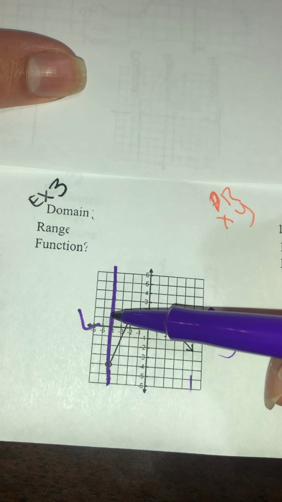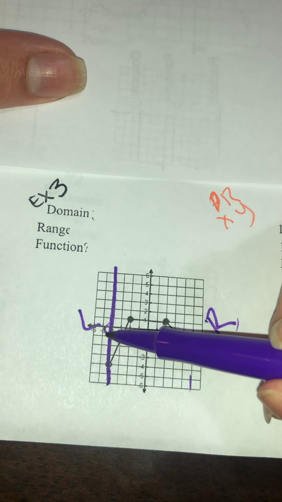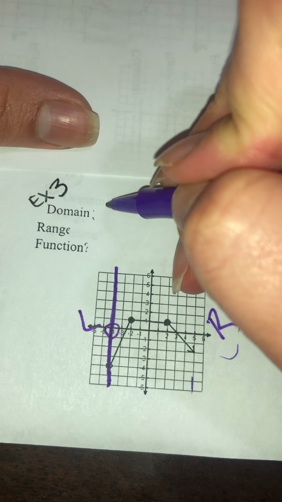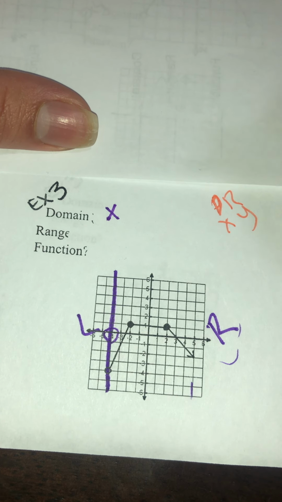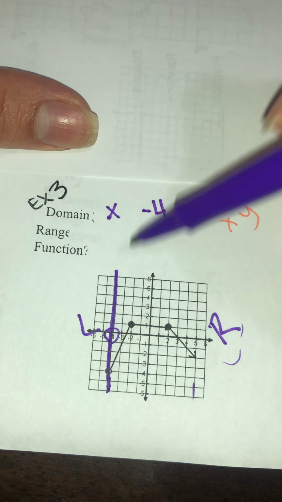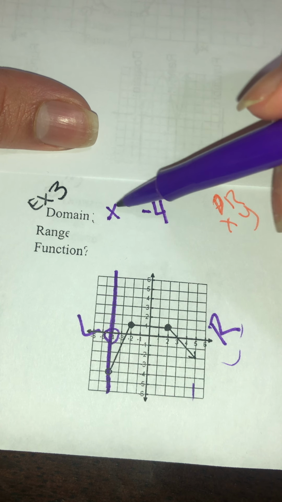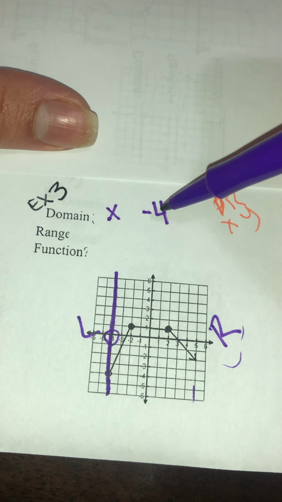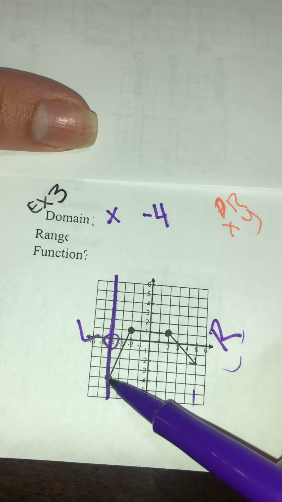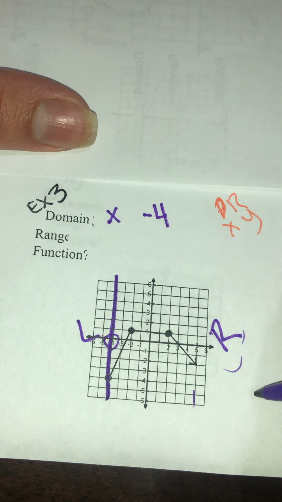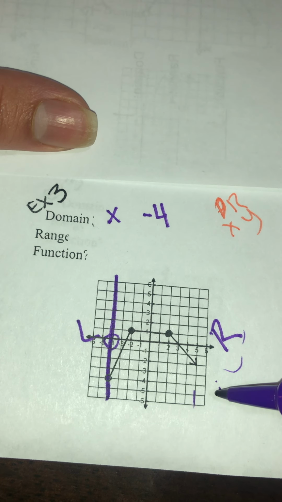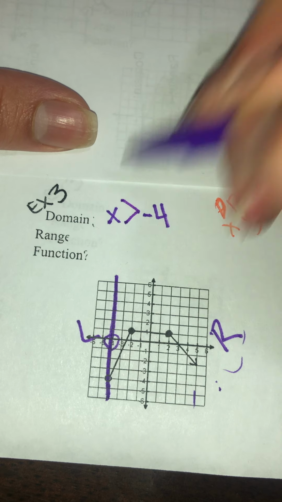Well, what does that mean? Okay, that just means that this is the only border I have, which is at -4. Okay, so our domain is x values, and we have the number -4. Now, where is it going? Notice that I wrote my x first because I only have one border. So now we have to figure out, well, where is the graph going? Well, from our border, is the graph going to keep going to the right or the left of that border? Well, it's going to keep going to the right. What is right? Greater. So we're going to use the greater than symbol.